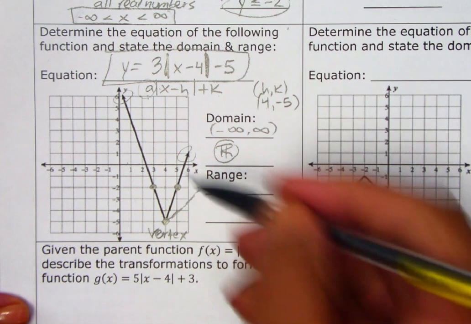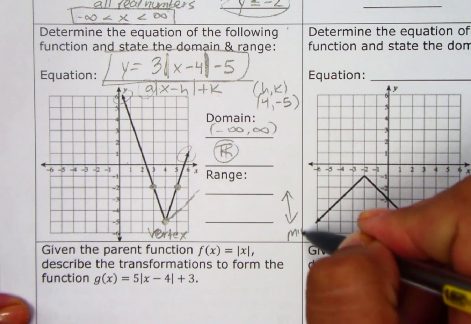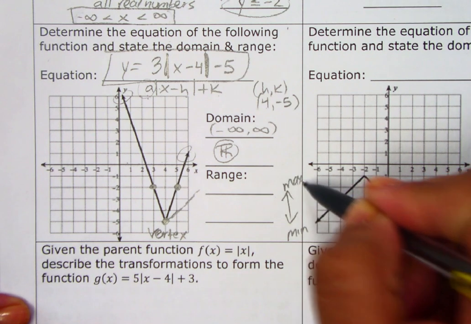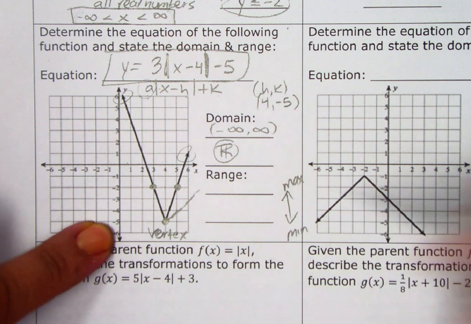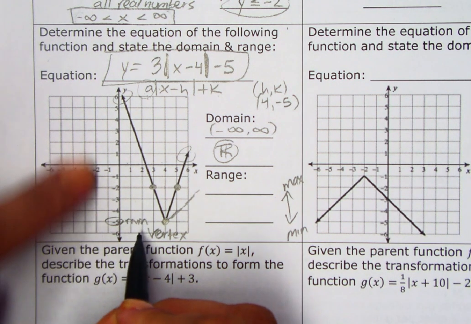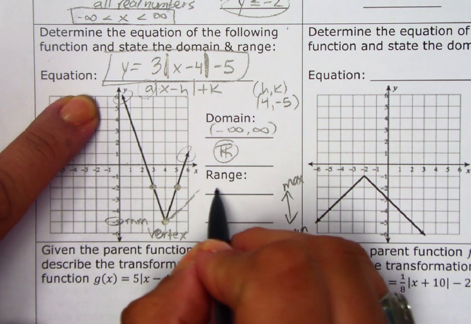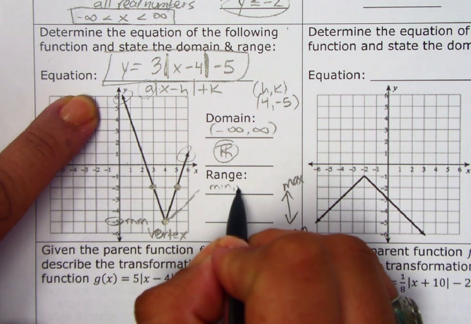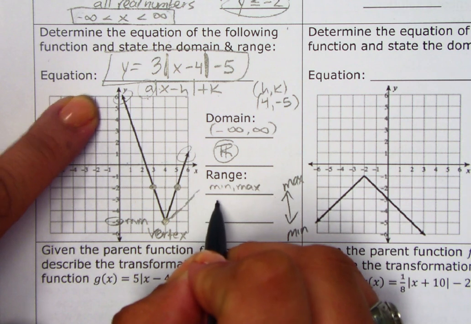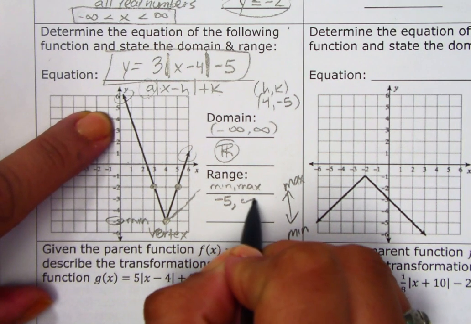Range, we're looking at it going up and down. So up and down, the minimum will be below, the maximum above. In this graph, the lowest that it's going is negative 5, so this will be your minimum. And then the highest it's going is infinity because it has arrows. So if we write this notation as minimum comma maximum, we're looking at minimum of negative 5 comma infinity.